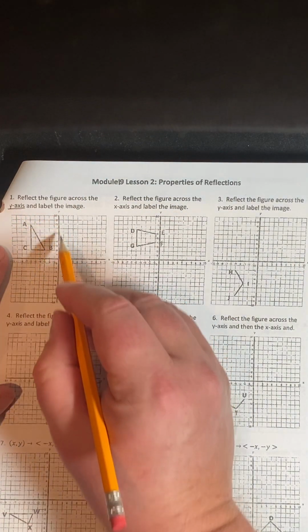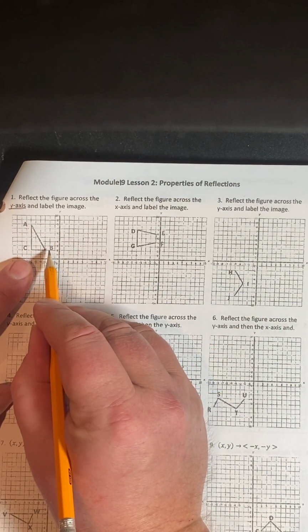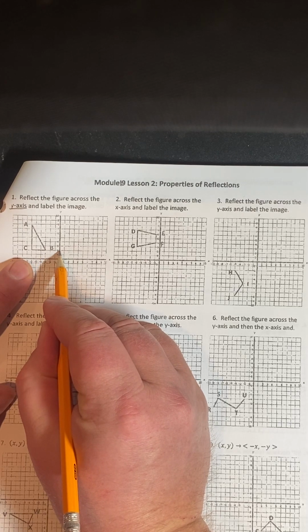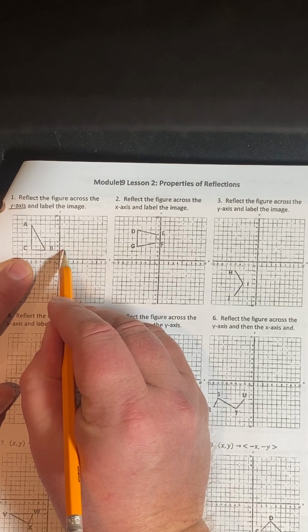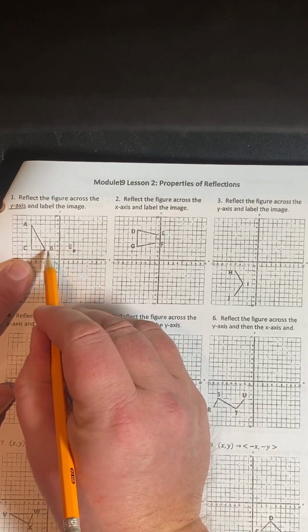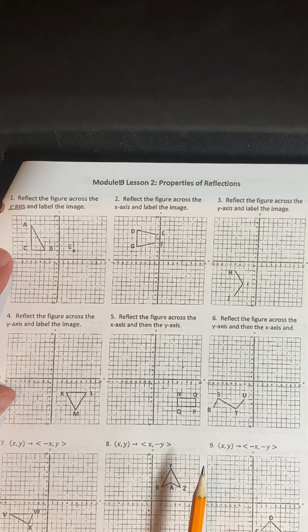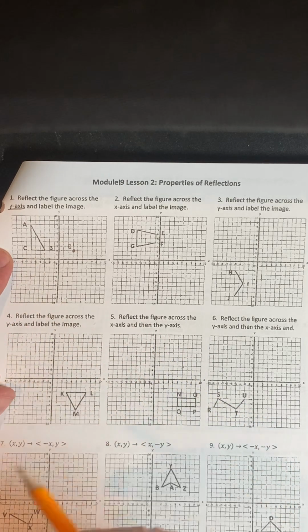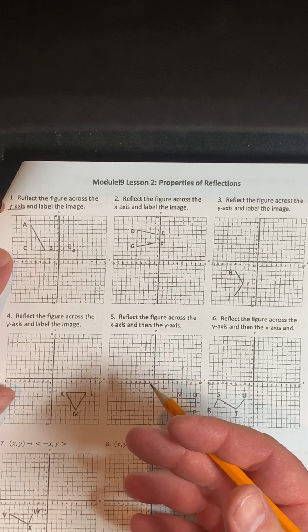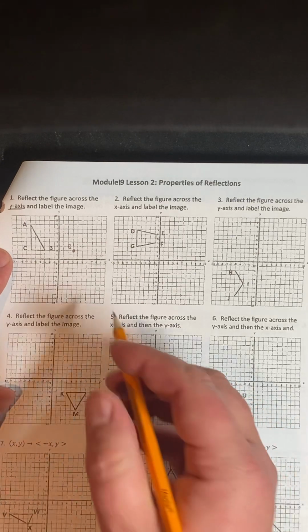So if we look where the y-axis is, look where B is. B is 1, 2, 3 away from it. That means B prime is 1, 2, 3 away from it on the other side. You're just counting to that line of reflection. It's kind of like when you look in the mirror and you look down at the counter, it looks like your reflection is the same distance from you because that counter is in front of it also.